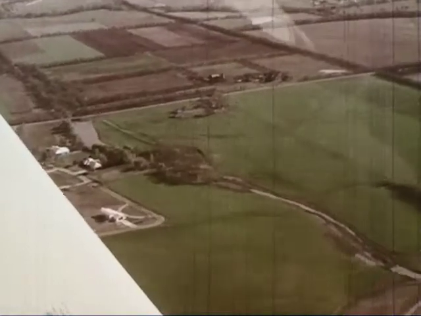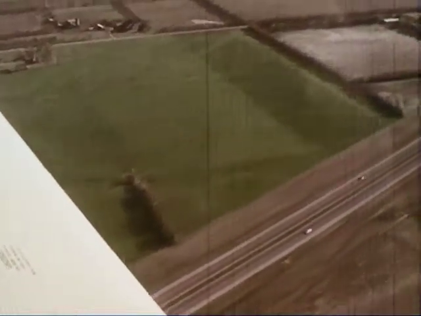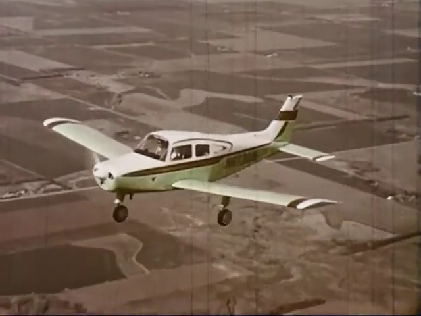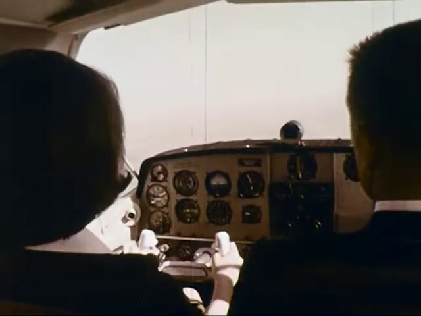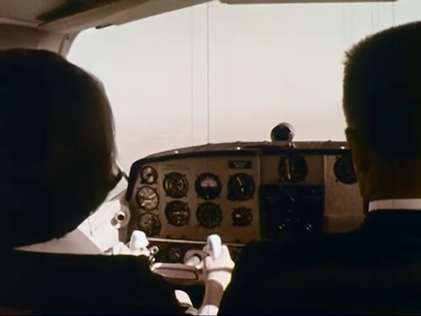Now that wasn't hard, was it? Let's climb up to an altitude where the air is probably smoother. And we'll start by turning the airplane. First, let's bank to the left by moving the control wheel to the left and pushing slightly on the left rudder pedal.